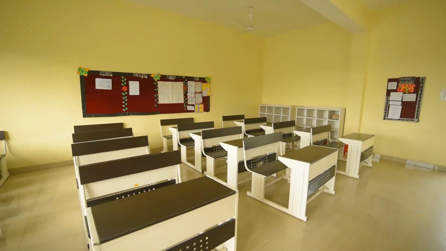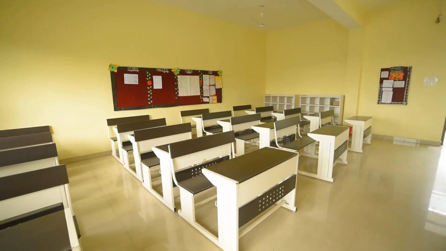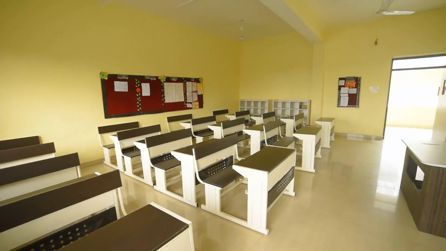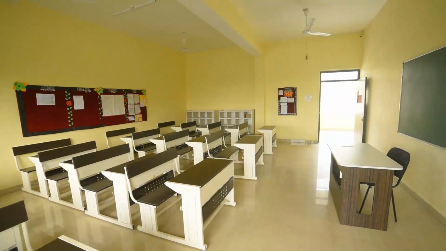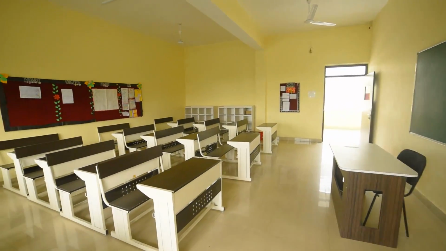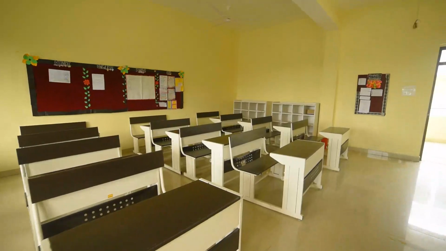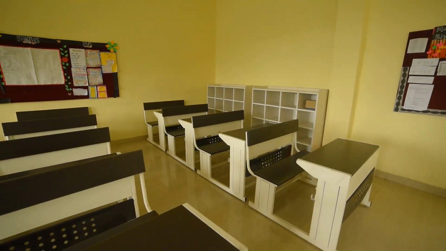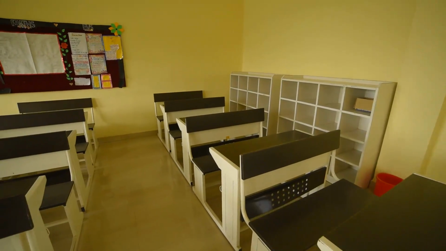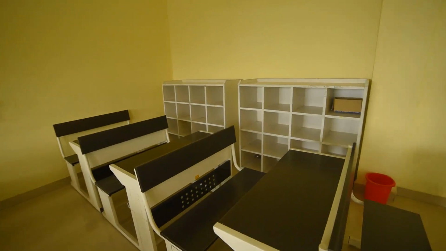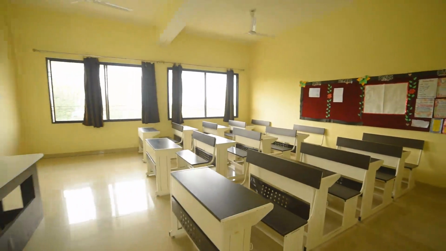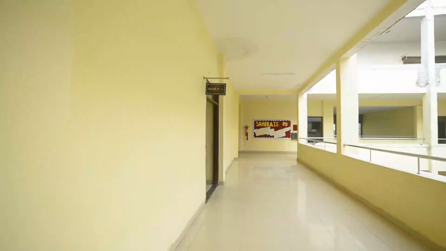Again here we have one display board where all the content can be shown by the students and the teachers. Locker facilities so that all the materials and books can be kept back here to avoid overburdening the child. And also one notice board so that all the important notices and circulars can be pinned here. And now let's head towards the next class, that is grade 4A.